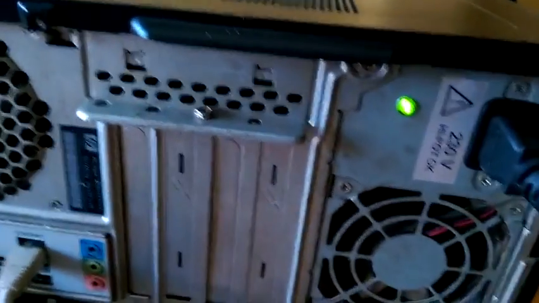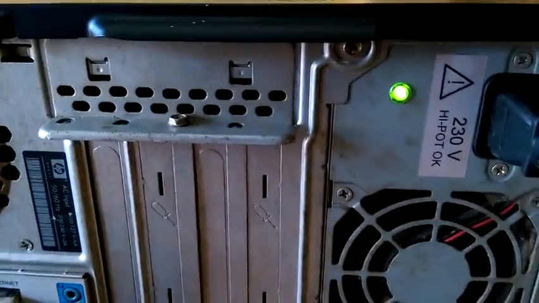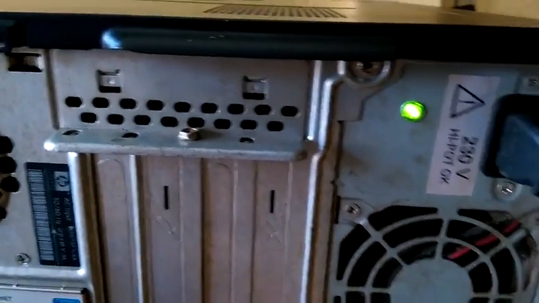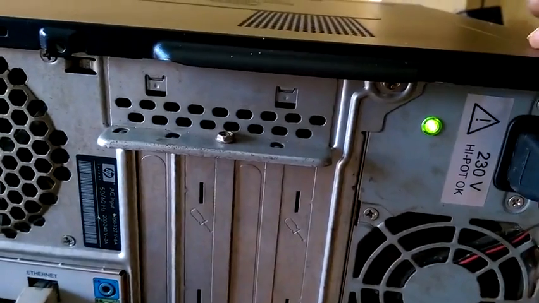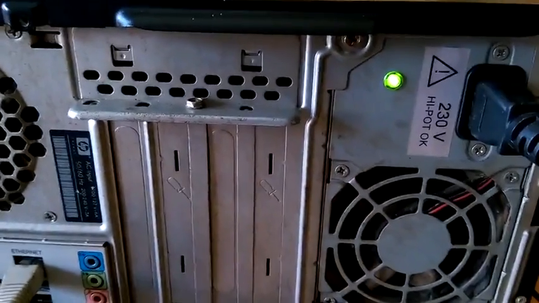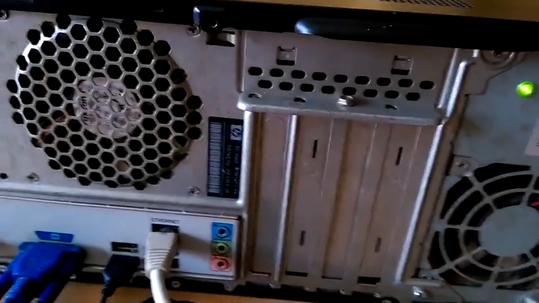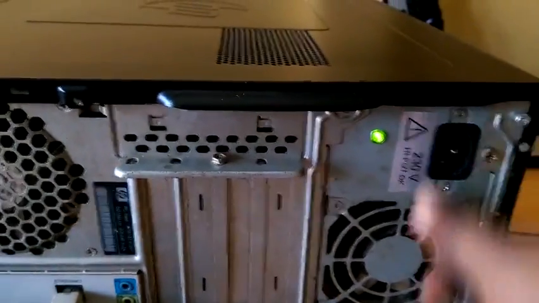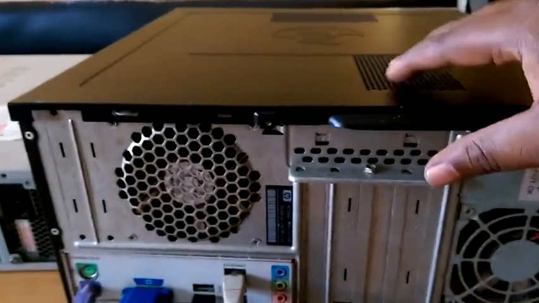You can see that on the power supply we have the green lamp, to show us that the power is already in the base unit. Now I can switch on the machine because everything is connected. So guys, as I told you, let me disconnect the power to show you everything inside the base unit.